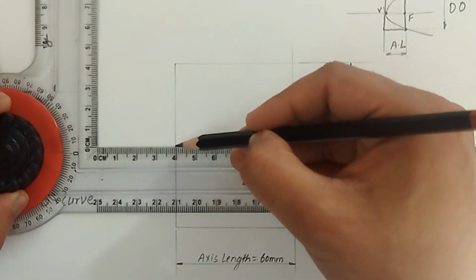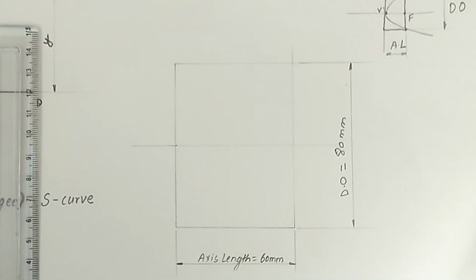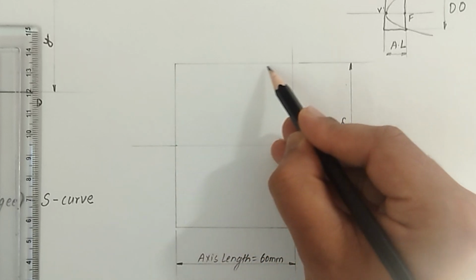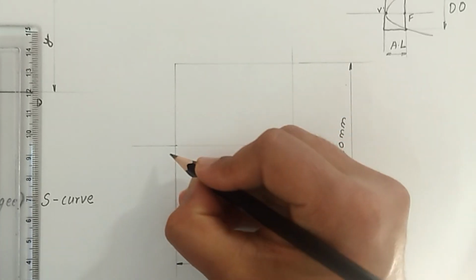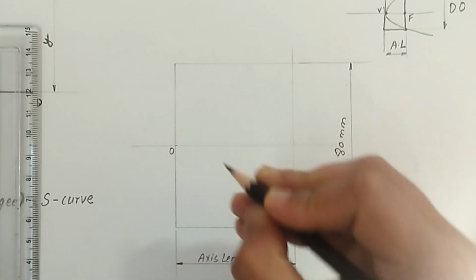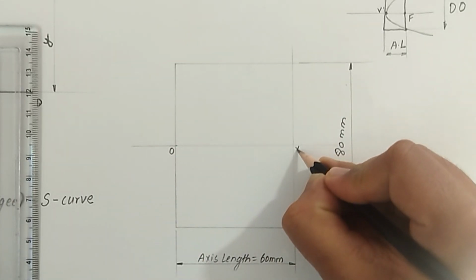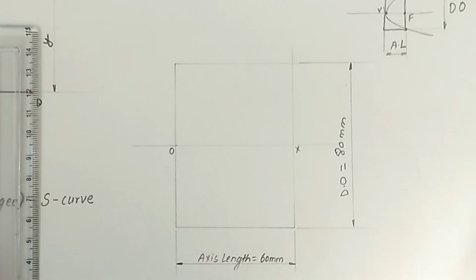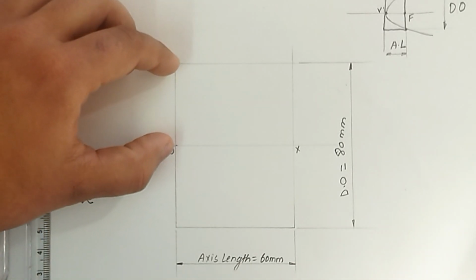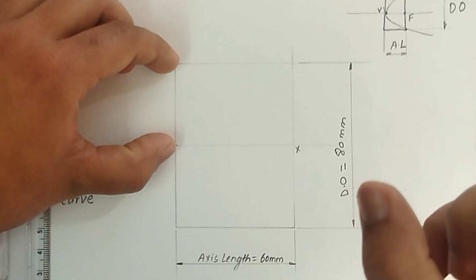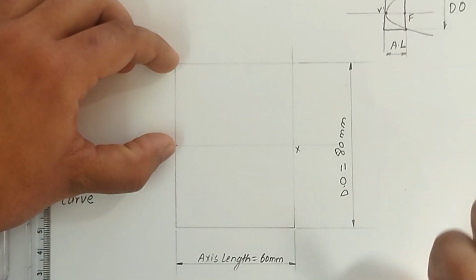Now let me construct this central axis. I know that the parabola is going to be just like this and it is going to be symmetrical about this line. So let me name this point O, and this will be X. So now what I'm going to do is divide this line into a certain number of segments, suppose 6 divisions.